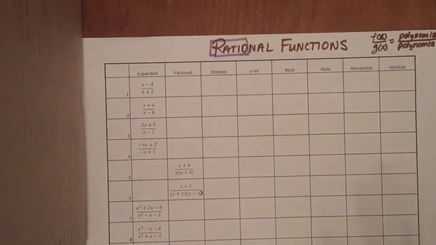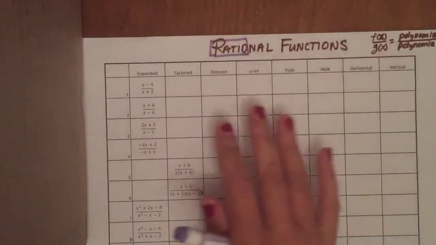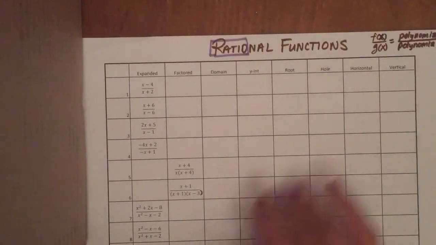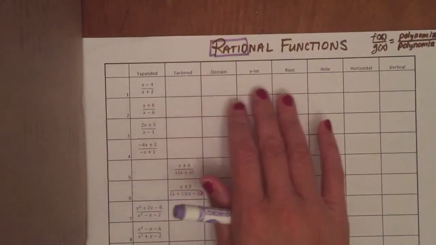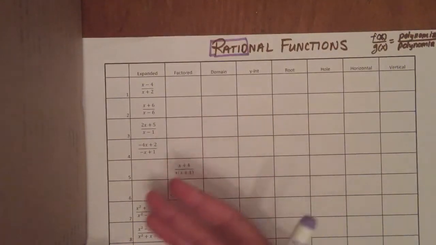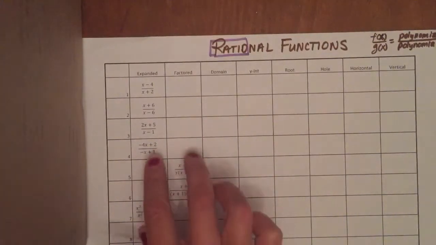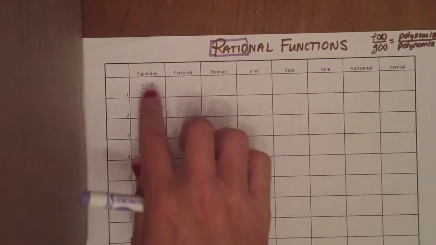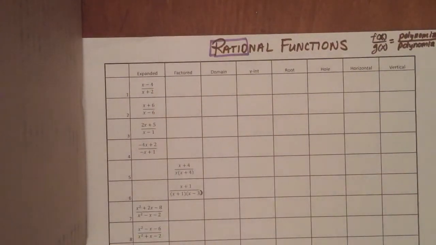And the reason we need both formats is because each one of these formats tells us something a little bit different about the function itself and enables us to find one of these other aspects, like the y-intercept, the horizontal asymptote, the vertical asymptote, the holes, the domain, the roots. Those are all things that we can determine based on the actual equation or the actual function itself, but it's a little bit easier for some of these in one form than it is the other. So let's look at the first one.